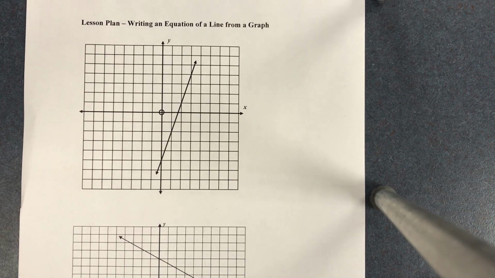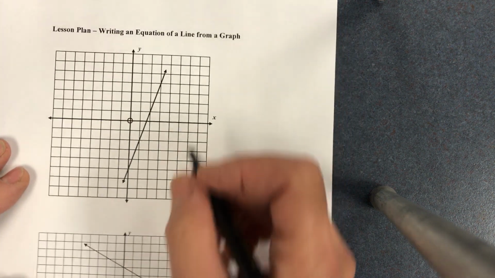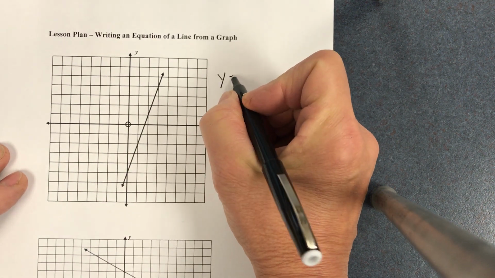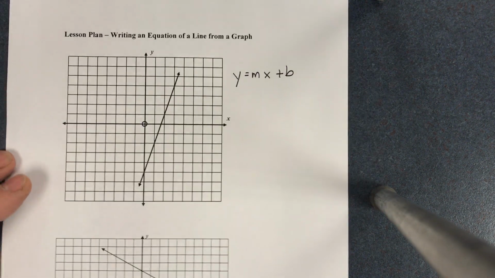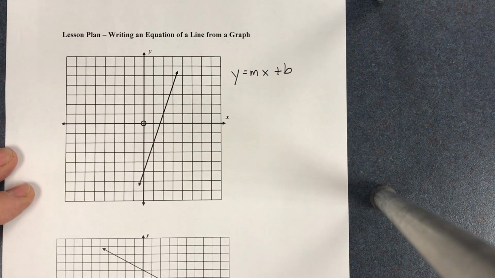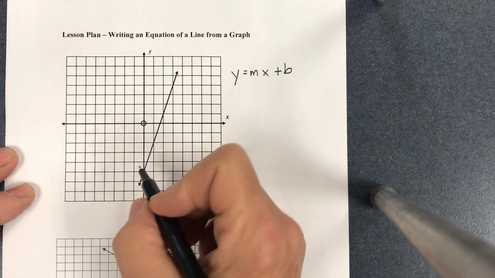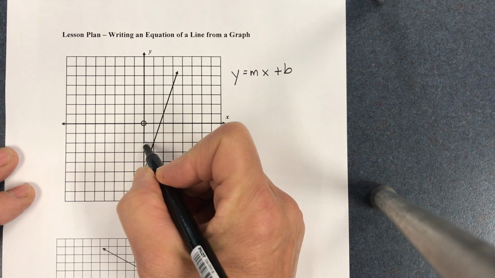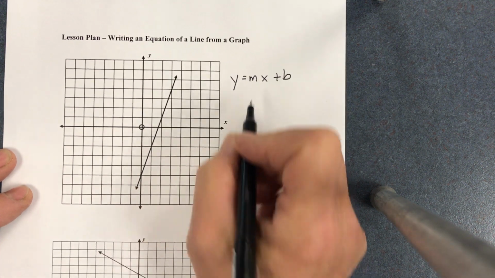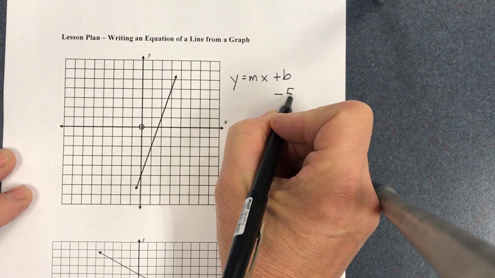Okay, so I want to take a look over here now at how to read the equation of a line from a graph, because today you're going to be reading the line off of a graph for your homework. So I'd like you to, first of all, use your formula. Y is equal to mx plus b. Next, you're going to look to see where the line crosses the y-axis. Here we see it crosses over, so this is negative on the y-axis, so -1, -2, -3, -4, -5. So you're going to put -5 in for b.